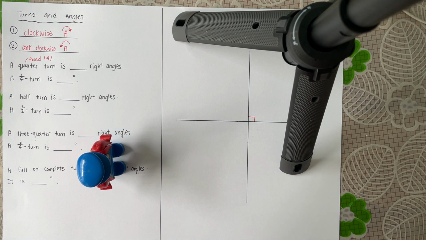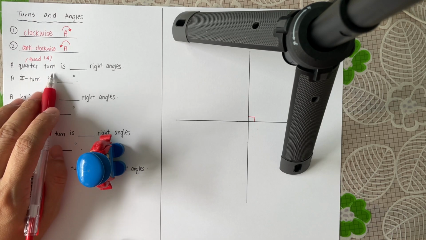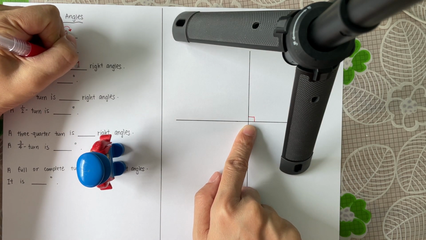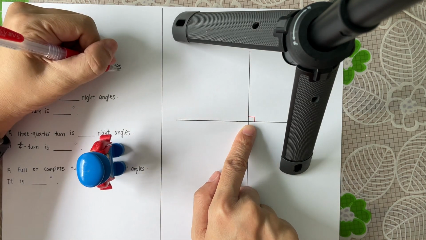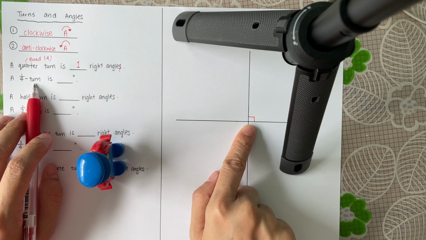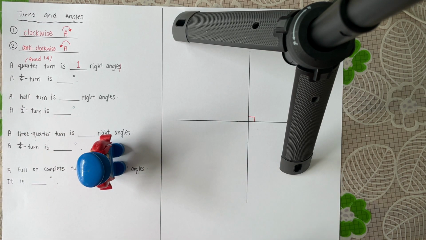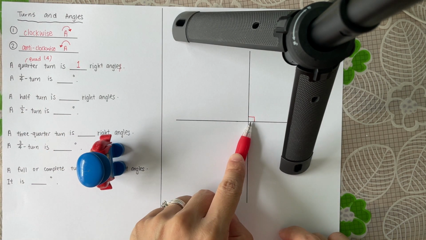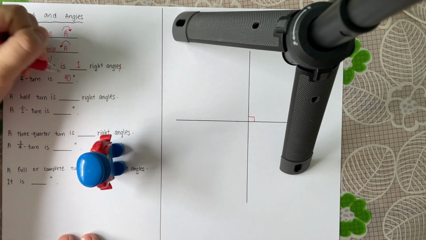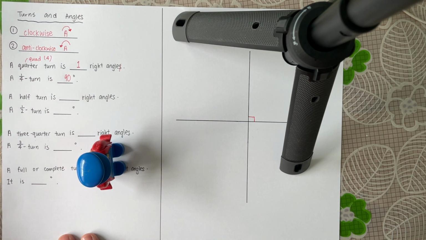Okay, so if there are 4 parts and only one out of the 4 parts is turned, a quarter turn is how many right angles? It's actually 1 right angle. And a quarter turn is how many degrees? If we were to translate this into degrees, it will be 90 degrees because 1 right angle is the same as 90 degrees.